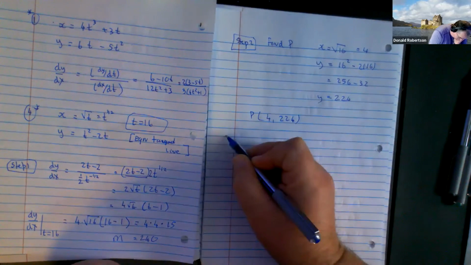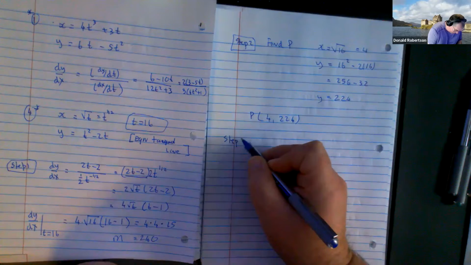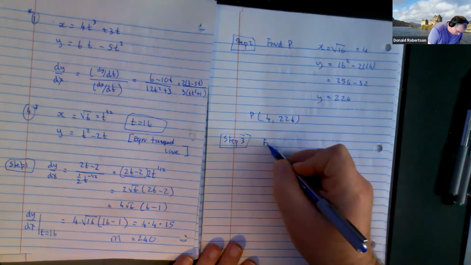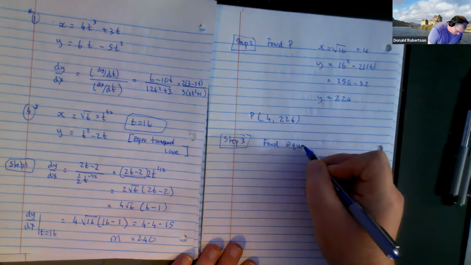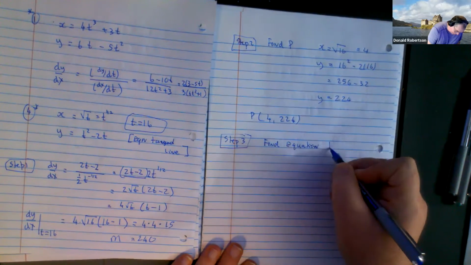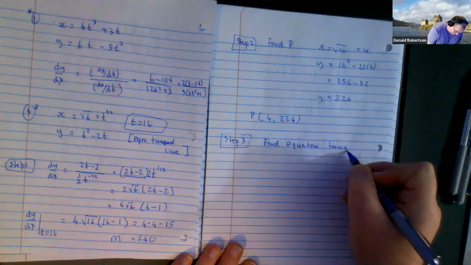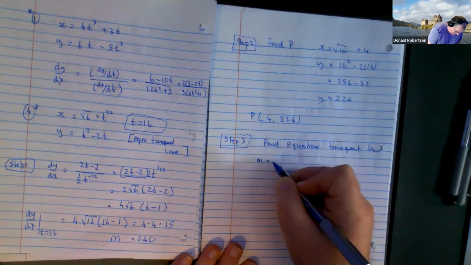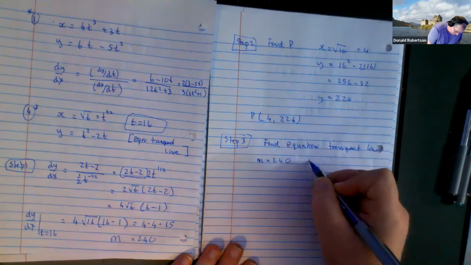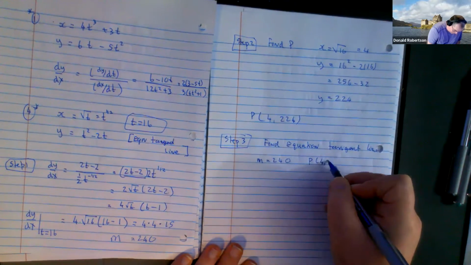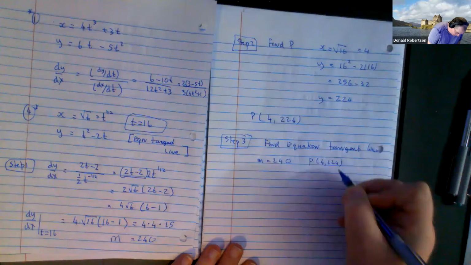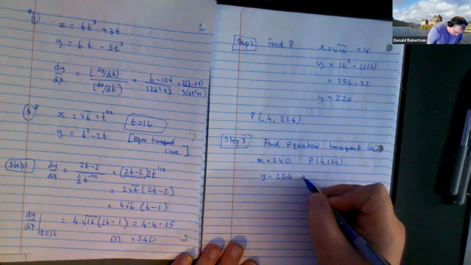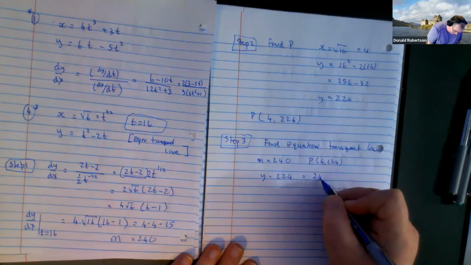And to finish this question then, we can now find the equation of the tangent line. Because we know the slope is 240, and we know the point it passes through is this one. So it's going to be y take away 224 equals 240 times x take away 4.